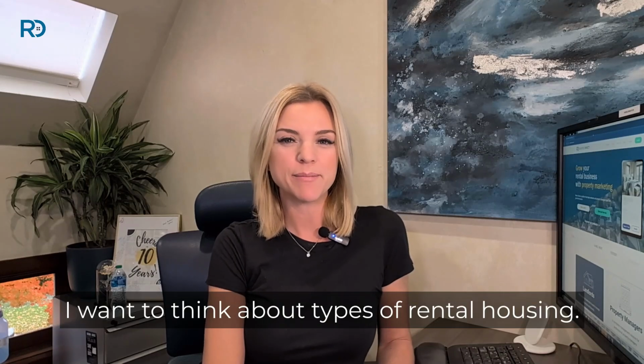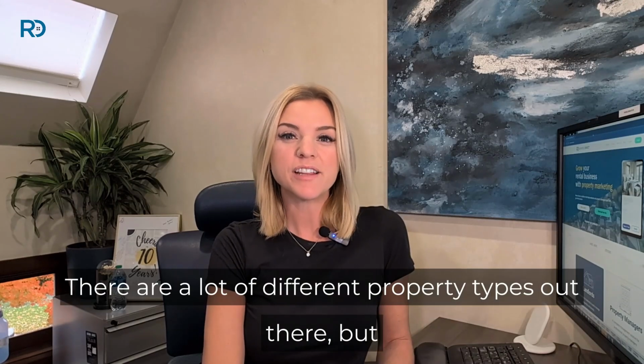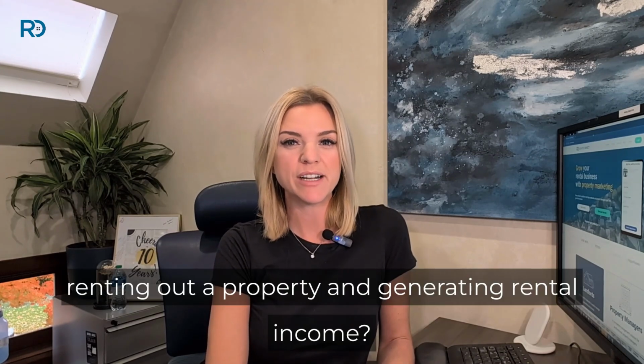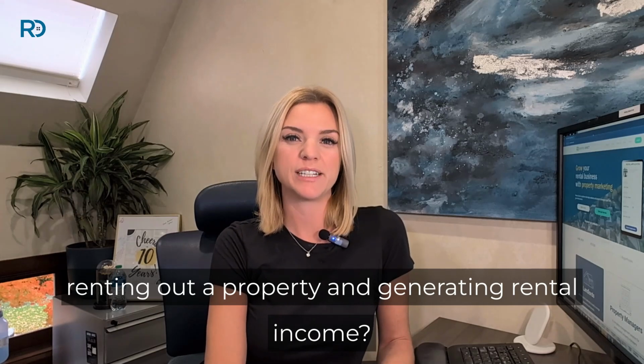I want to think about types of rental housing. There's lots of different property types out there, but what is the best type when it comes to renting out a property and generating rental income?